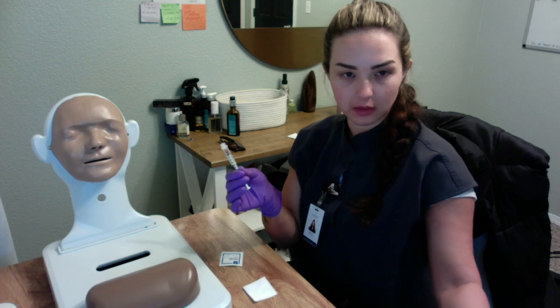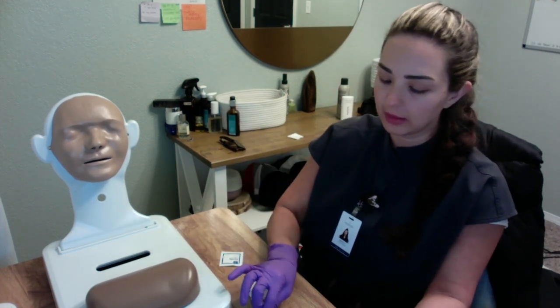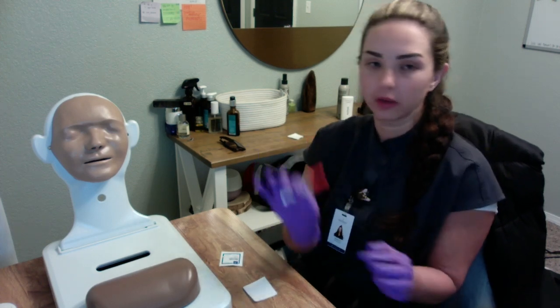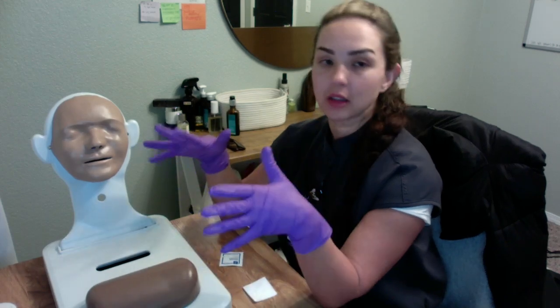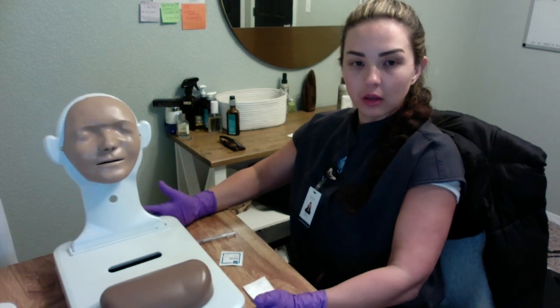Sometimes you have to inject the medication back in completely, but this looks pretty perfect. So I'm going to set this over here, and then we are going to scoop method with the needle top here, because again we're going to verify the medication dose, but we're also going to assess the location that we are going to inject for the patient.